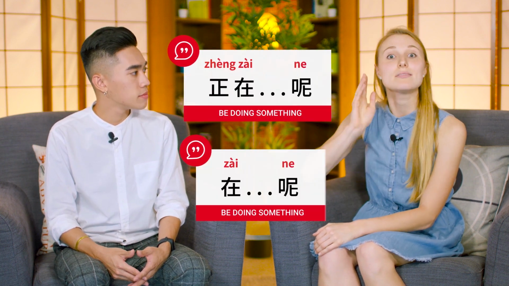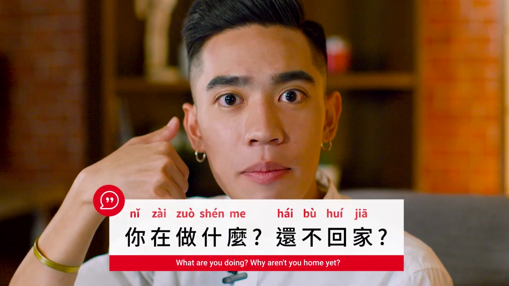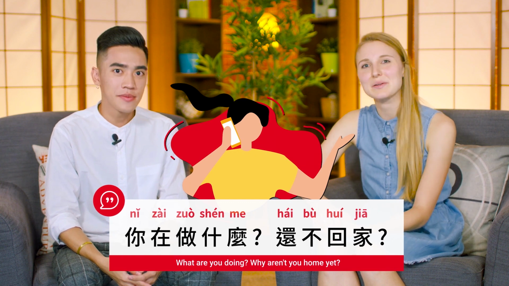Now, I've also heard it paired with this 呢 particle, the 正在呢, or even the 在呢. You might hear that. So what's the difference here? 比如说晚餐的时候，老婆打电话给老公，她说：“你在做什么？还不回家？” Okay, so maybe the wife is calling the husband here. It's dinner time.